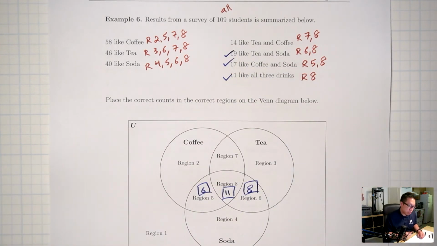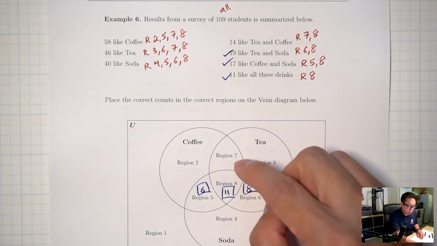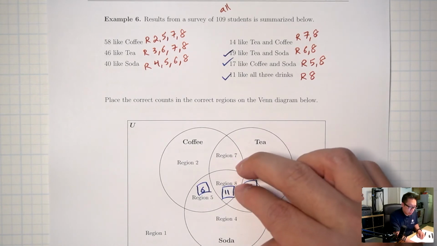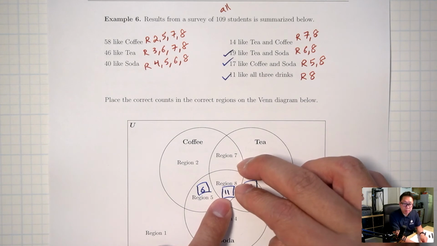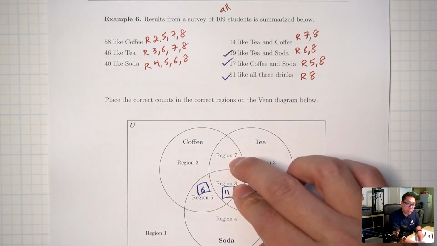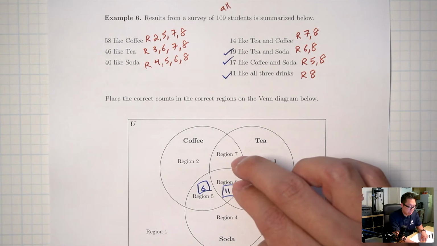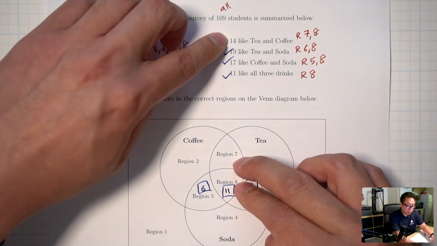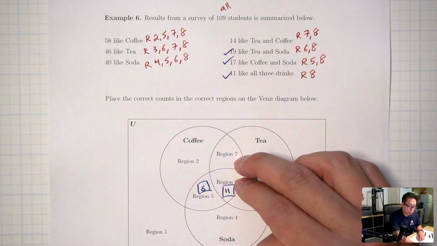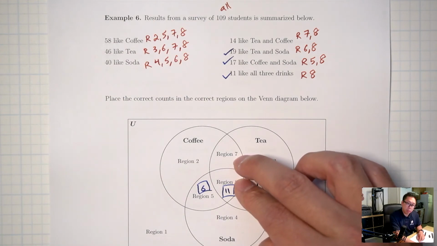14 is regions 7 and 8 together. So 7, 8 need to add up to 14. Right now, it's 11. What missing number in region 7 do I need so that these two add up to 14? Take the 14, your target, and subtract off the number you already have, which is 11, and you'll get 3.